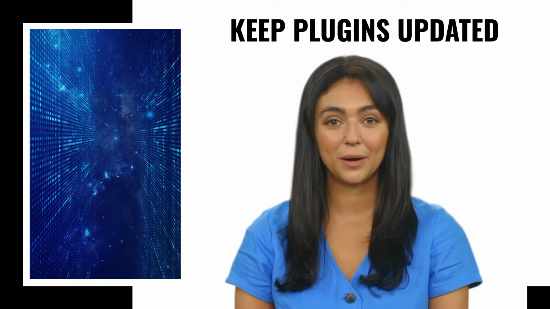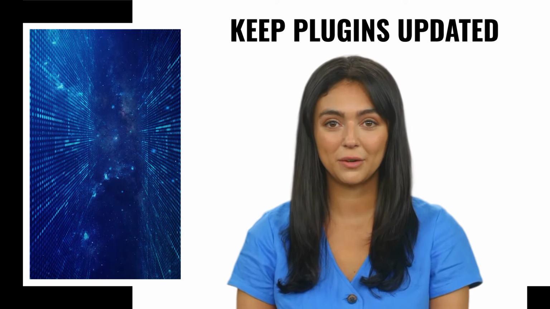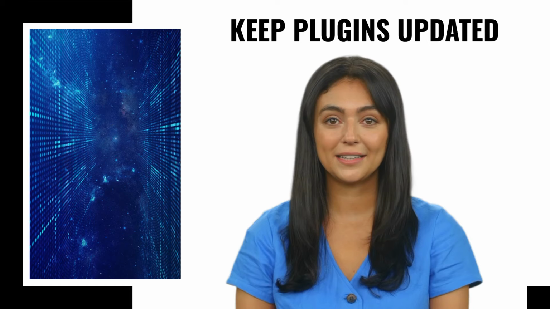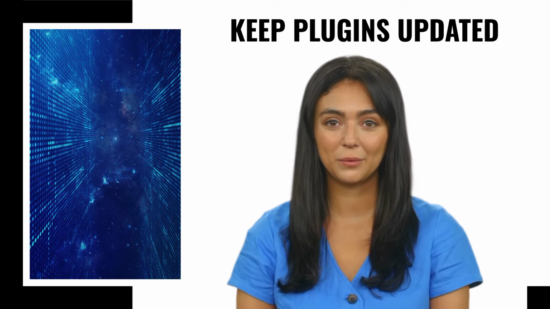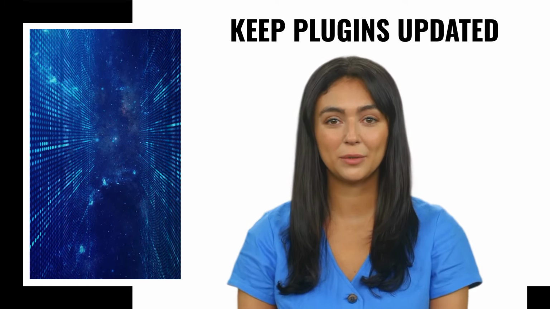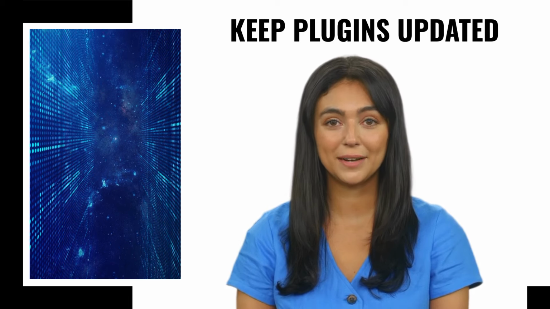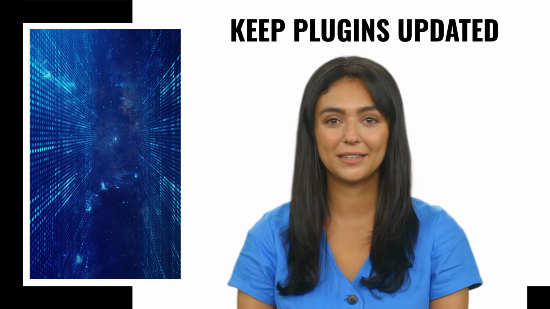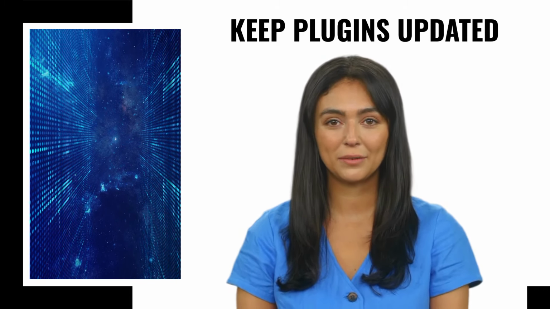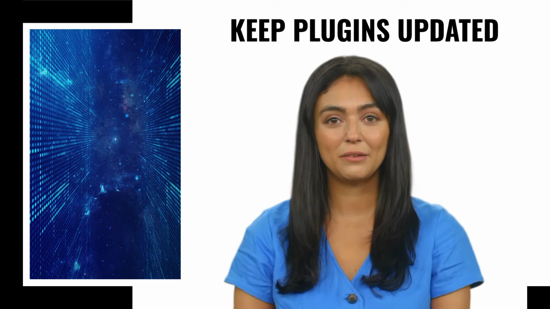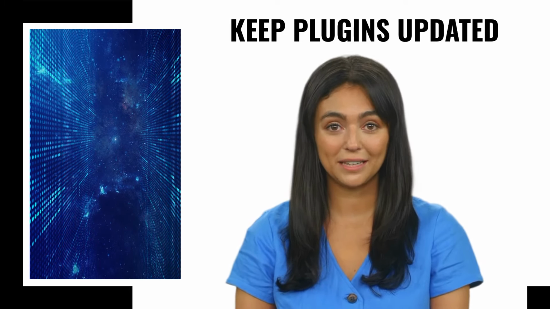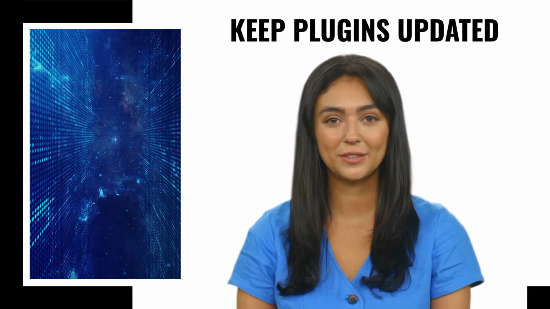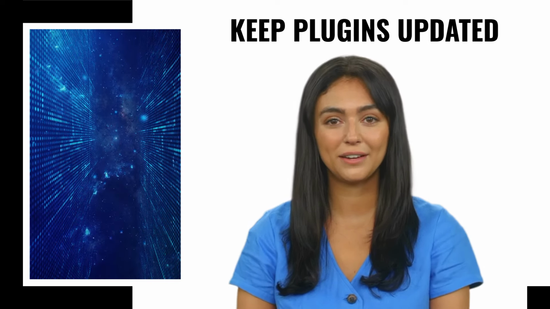Outdated plugins are one of the most common causes of security vulnerabilities on WordPress sites. Developers regularly release updates to fix bugs, patch security holes, and add new features. Keeping your plugins updated is crucial for maintaining your site's security and functionality. However, don't just hit the update button blindly. Read the update notes to see what's changed, and if possible, test the update in your staging environment first. Regularly updating your plugins helps protect your site from threats and keeps everything running smoothly.